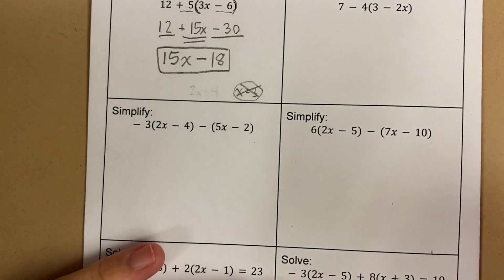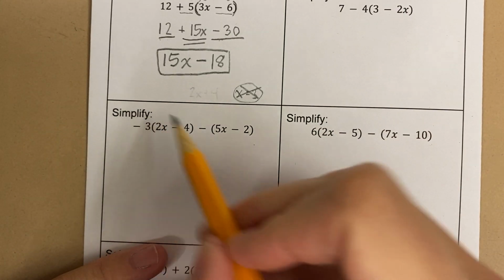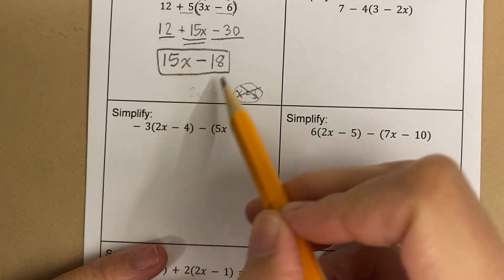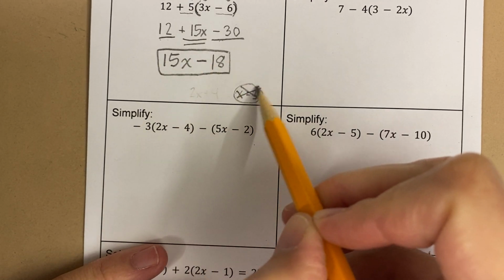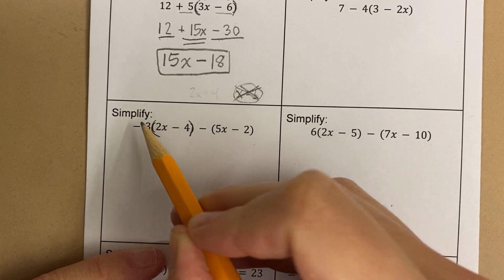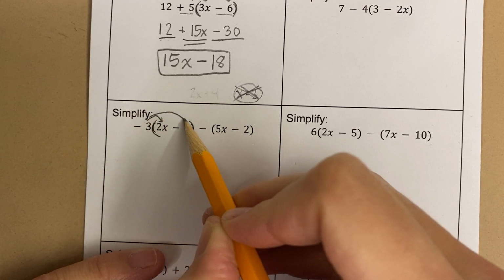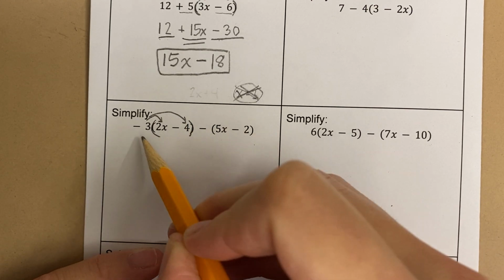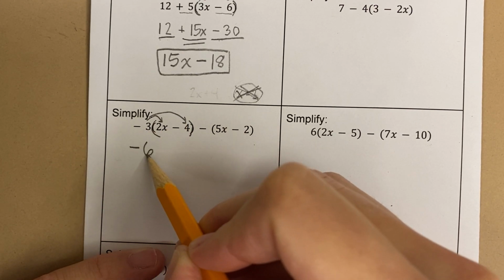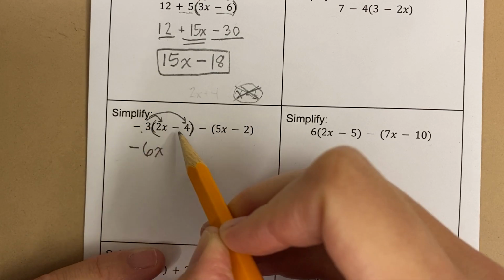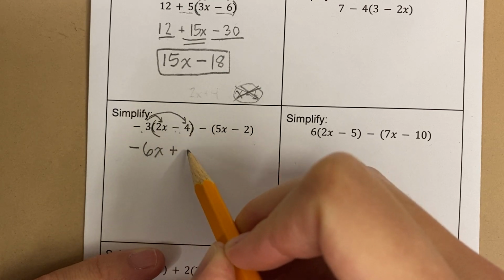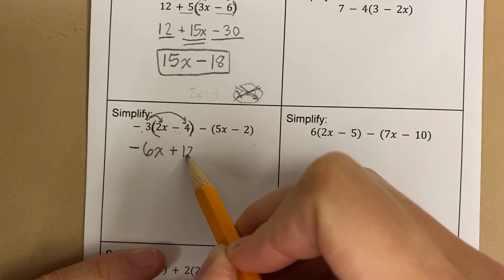All right, let's take a look. Again, I observe it says simplify, no equal sign. Again, my answer is going to look like this, not like this, not like this. Okay, so I notice this time there's two sets of parentheses, so I'm going to distribute negative 3 into this set. Okay, so negative 3 times 2, negative times positive is negative, 3 times 2 is 6, that's negative 6x. Negative times negative is positive, careful here, negative times negative is positive, 3 times 4 is 12.